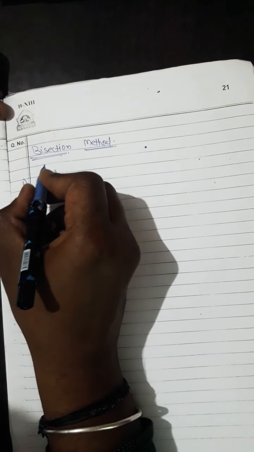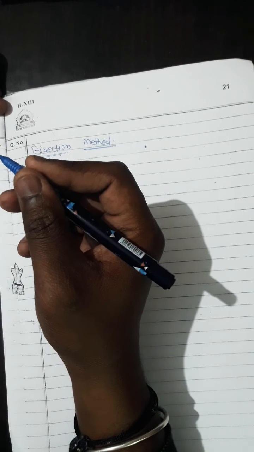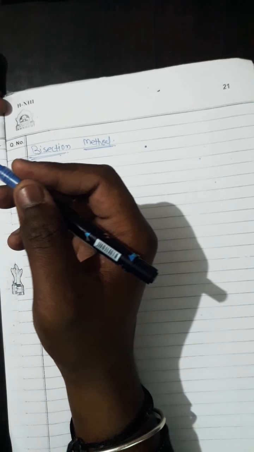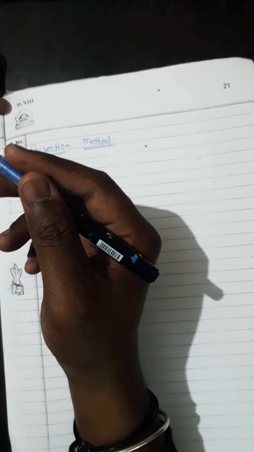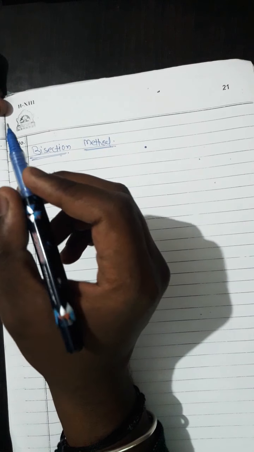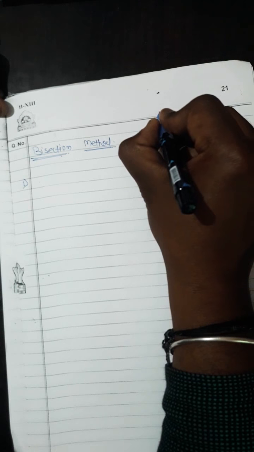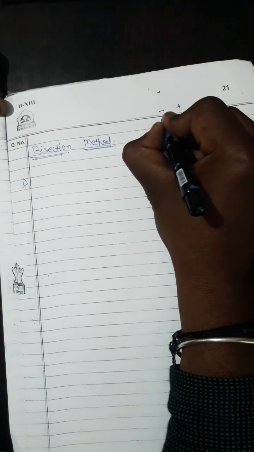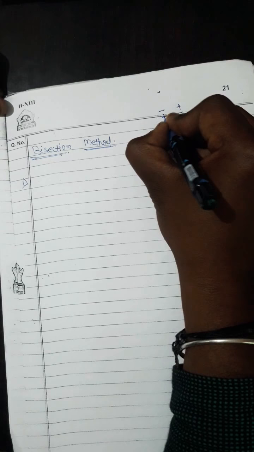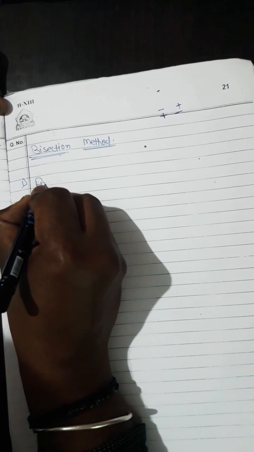At first, whenever we are going to find the approximate root of any equation using the bisection method, we have to take two numbers manually, like 0 1, 1 2. After that, we have to find where the sign changes, meaning negative to positive or positive to negative. The root changes its sign from negative to positive or positive to negative. So let's take one example.